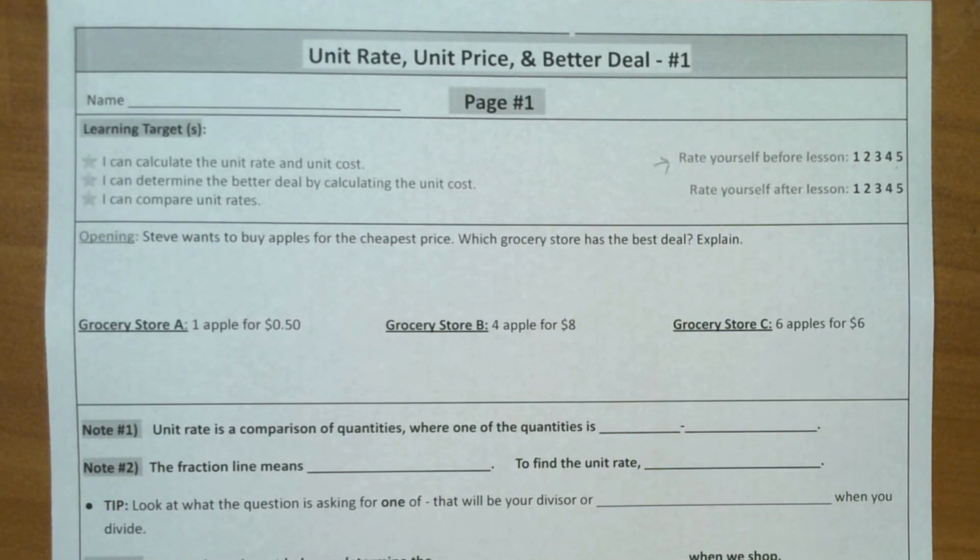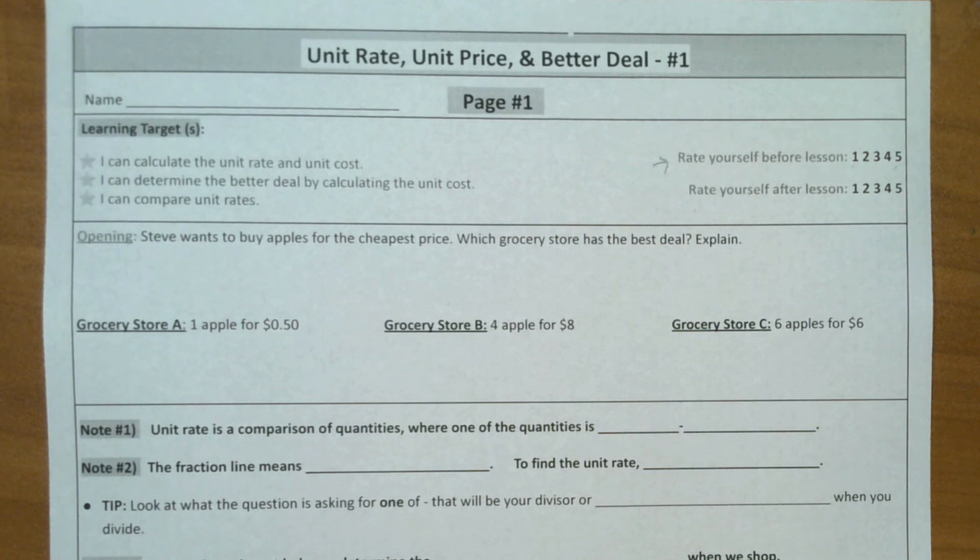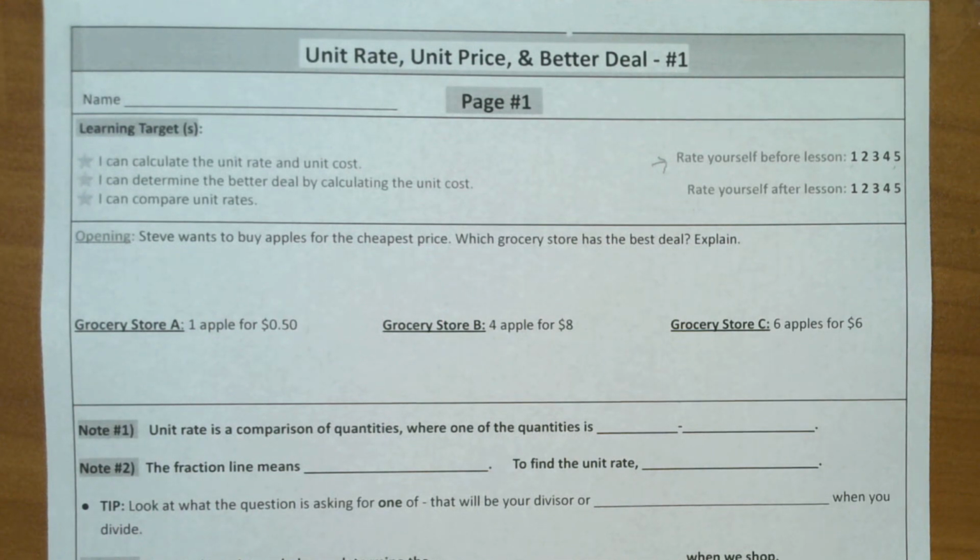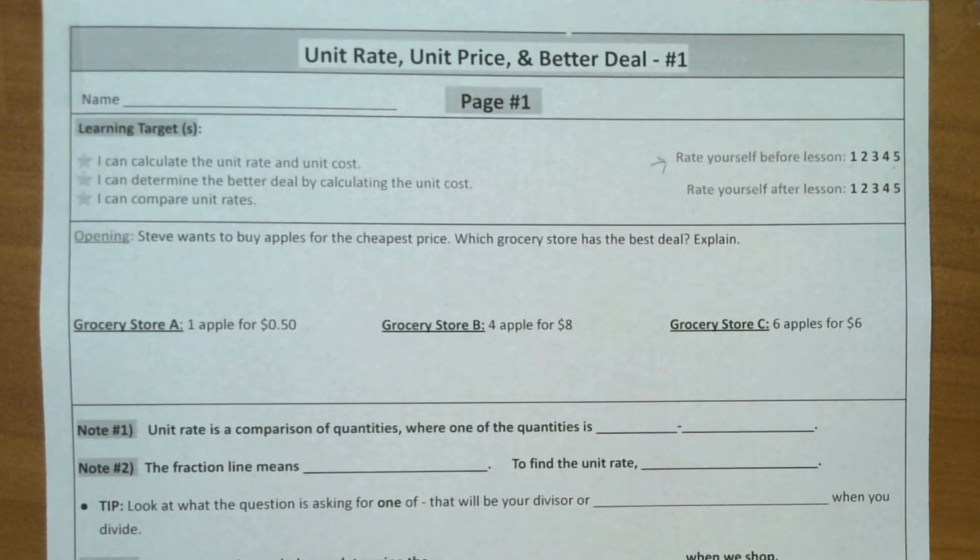Our opening problem says, Steve wants to buy apples for the cheapest price. Which grocery store has the best deal? Explain. Pause the video and take a minute to answer this problem. When you're finished, come back to the video.